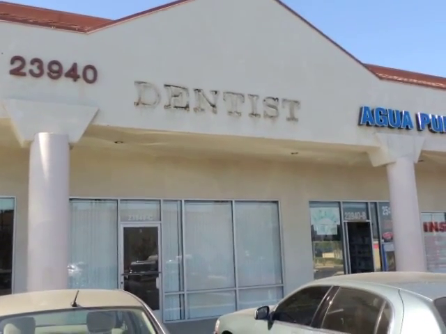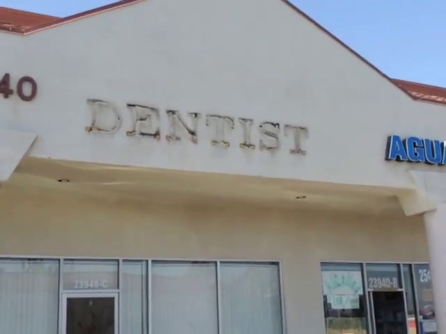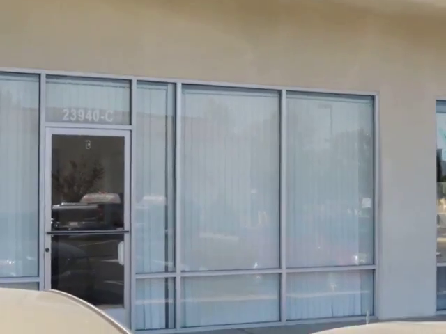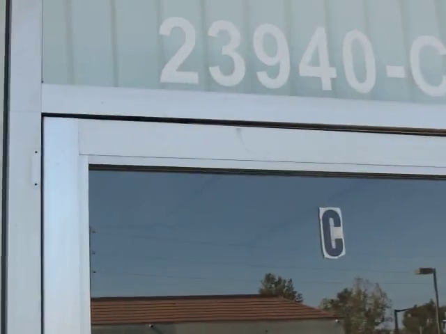Okay, the last day at the office. Sign is removed, holes are plugged up. The signage on the window is removed. I did leave the numbers.